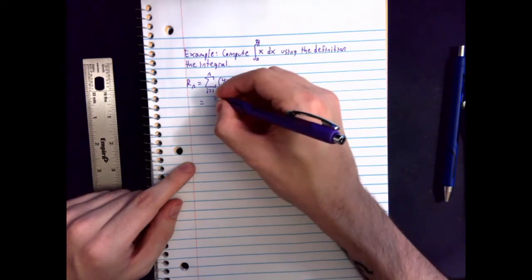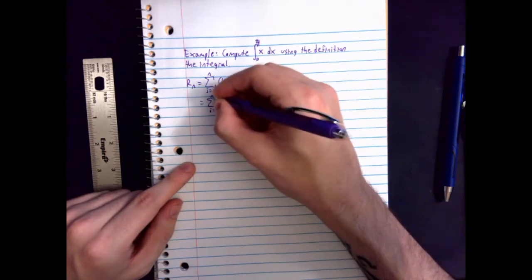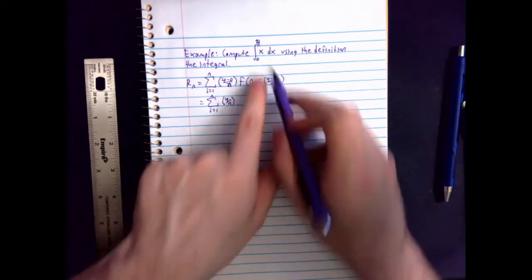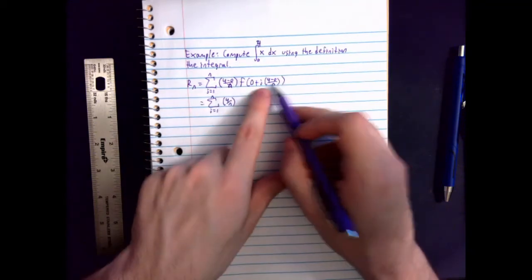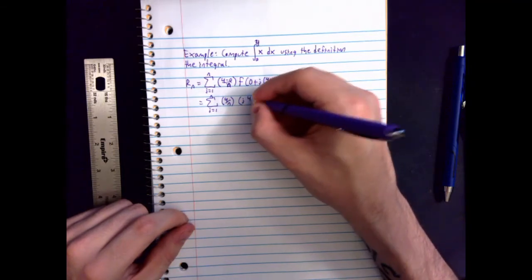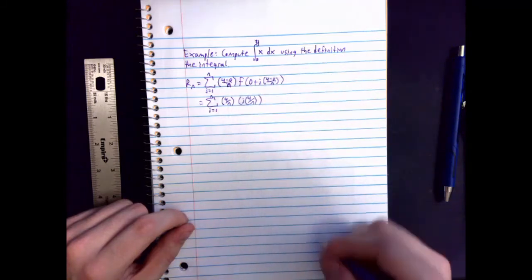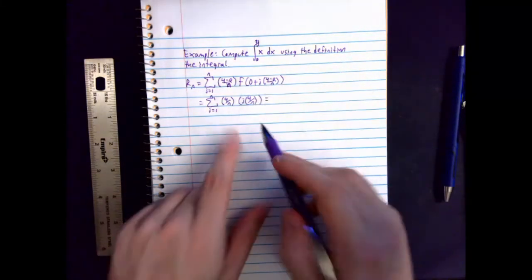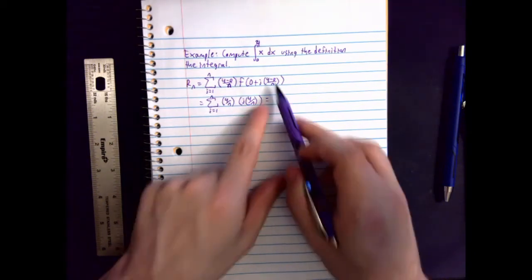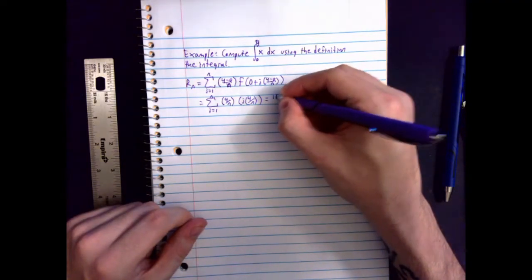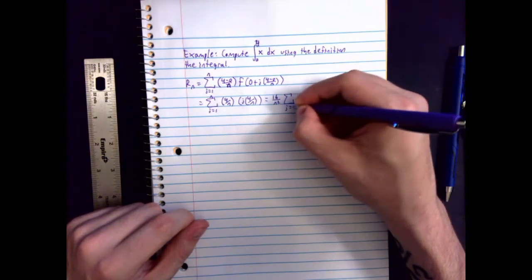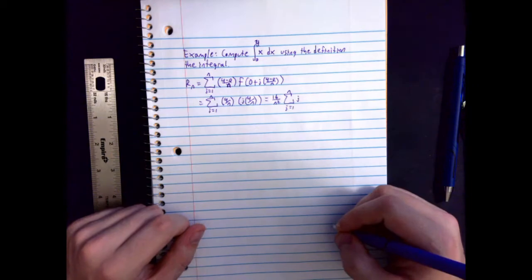And this will be equal to the sum as j goes from 1 to n of 4 over n times, now we can actually put in what f is. It's just x, so I just write down what this is. I have j times 4 over n. Okay, and this simplifies. Notice the 4 over n doesn't change with respect to the variable j, and I have that in two places, so actually this is 16 over n squared times the sum as j goes from 1 to n of j.